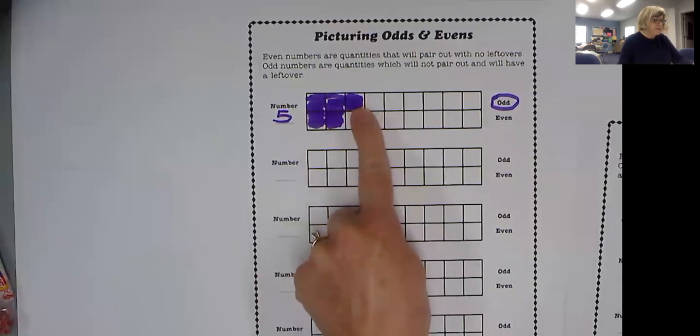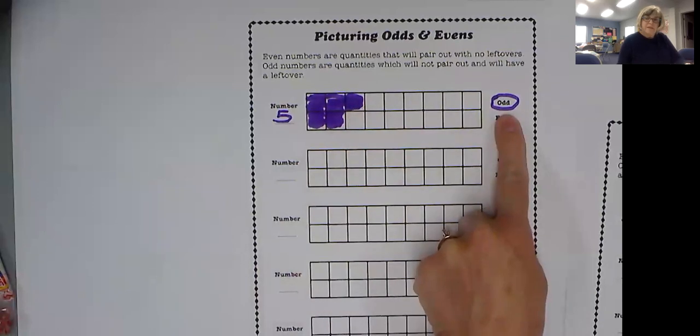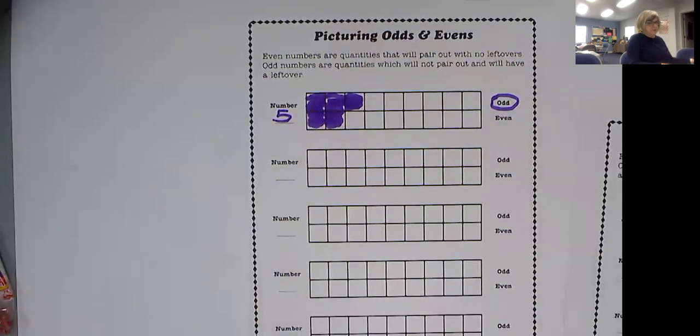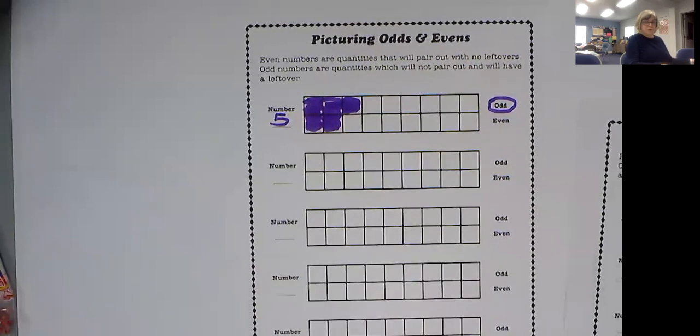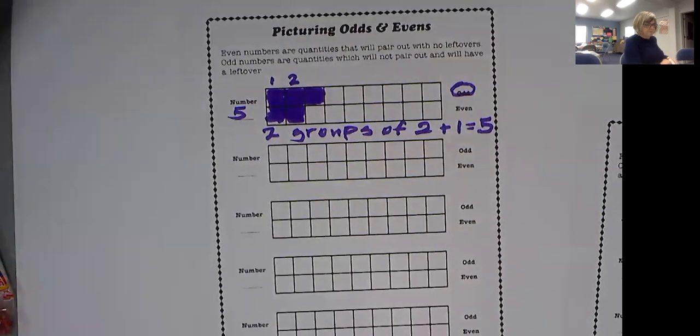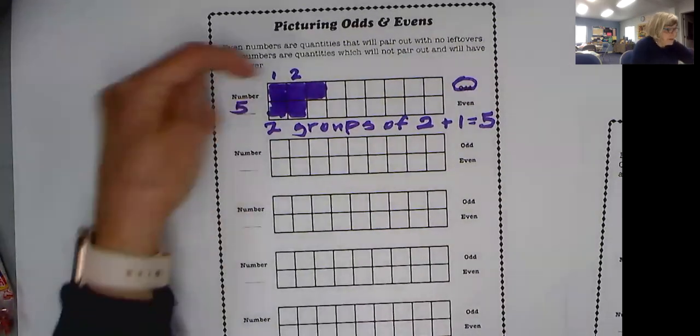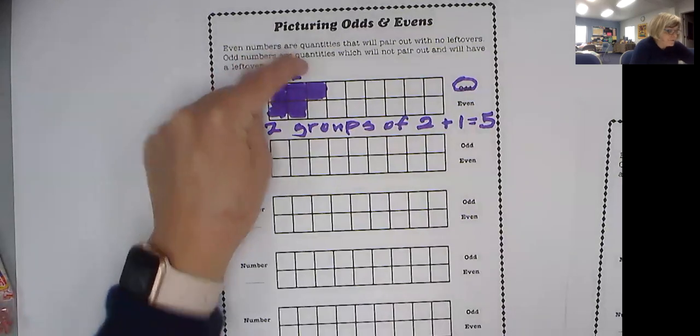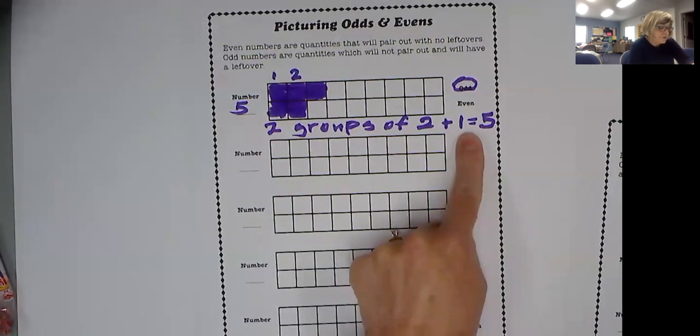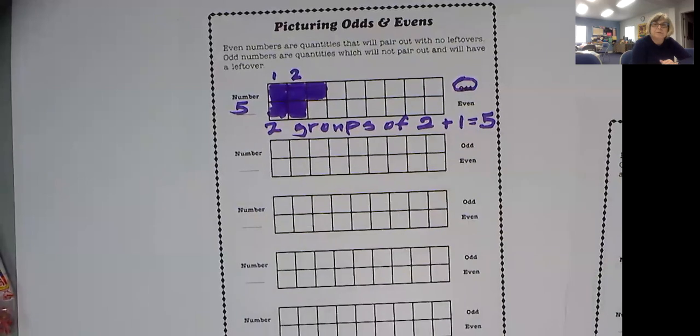And because there is a leftover, then I'm going to circle odd, because that tells me that picture is an odd quantity. Now, if I want to take it to the idea that my students showed, this tells me I have 2 groups of 2, and I have 1 left over, making that an odd number. Easy breezy. Easy way to practice.